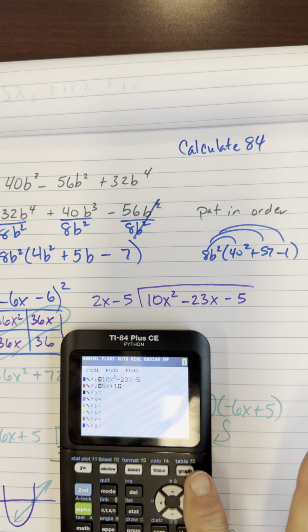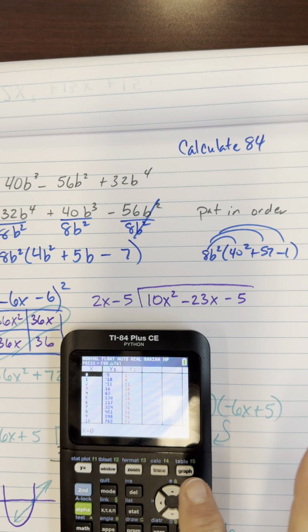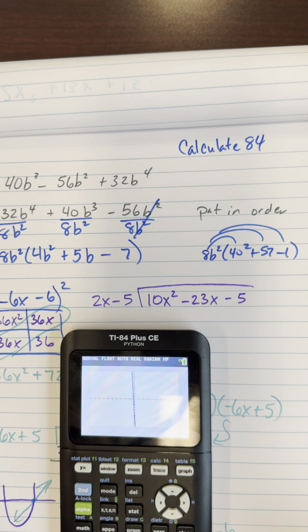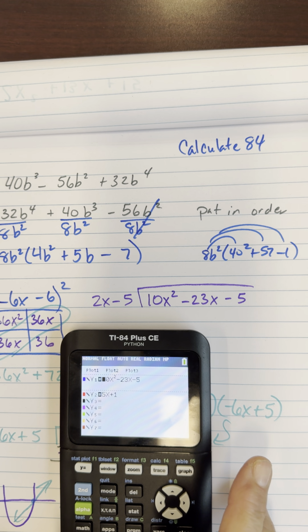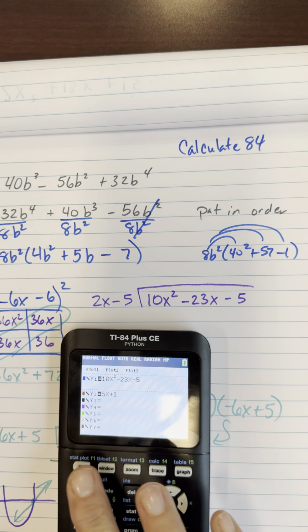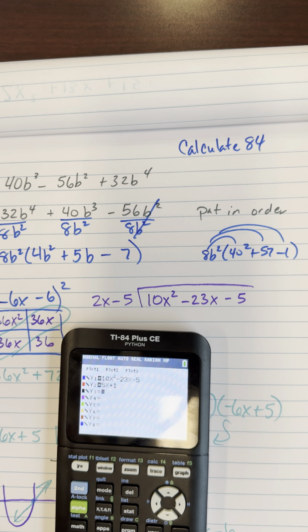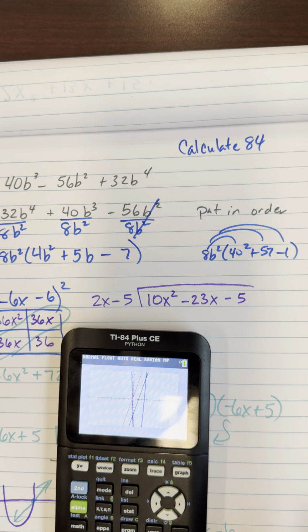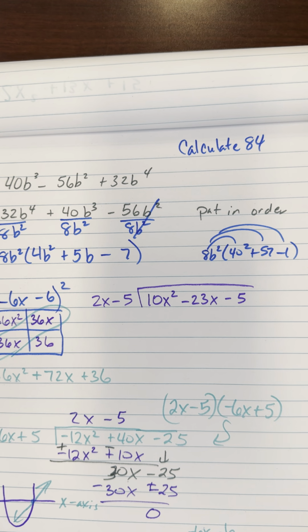So go to your table, and actually you're supposed to graph it, and it should go through the x-intercept. And does it? Yeah, it does. So that was 5x plus 1. You did 5x minus 6. So 5x minus 6, graph, and yours does not, nowhere close. So let's go ahead and work it.